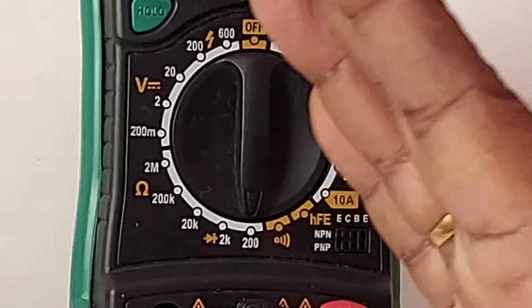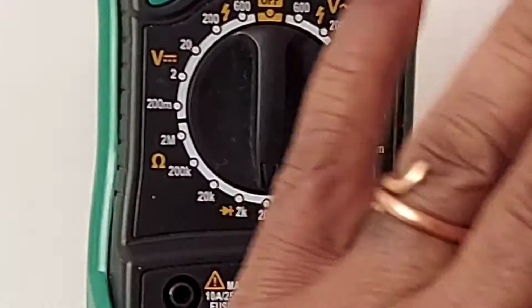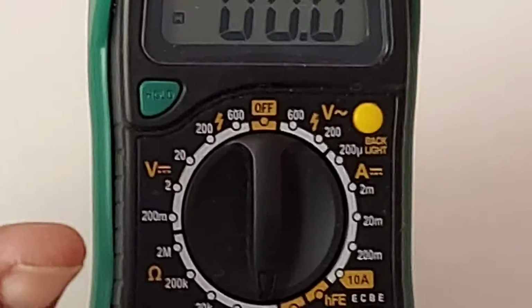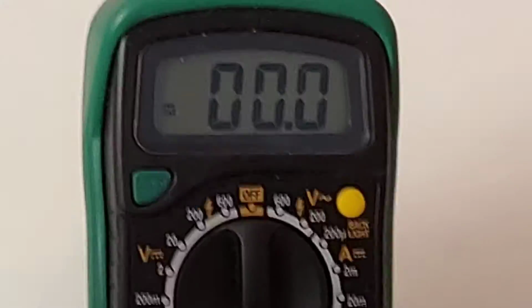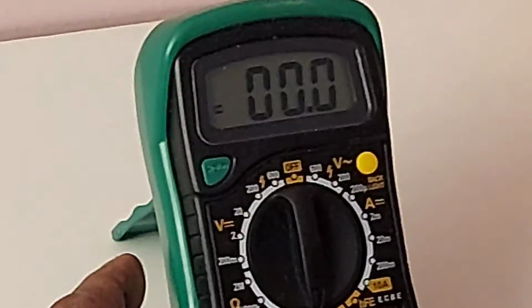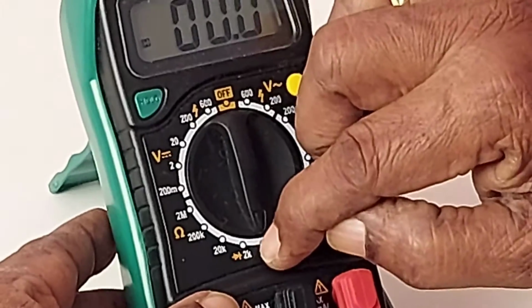A resistor can have this value. Normally, the insulator has got infinite resistance. A resistor has got a particular value. And then in between you can measure. Therefore, whatever value you want to measure, between the reading of 200 ohms to 2 megohm you can measure.